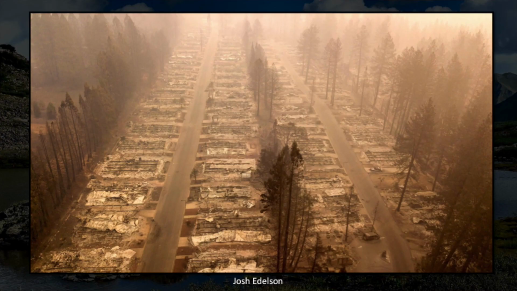This has dramatic impacts on human communities. This is Paradise in California, completely annihilated, wiped off the map. I have friends that lost homes in this fire.